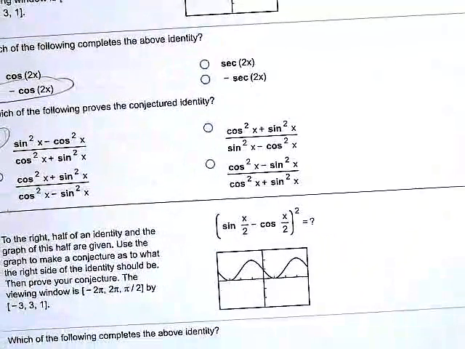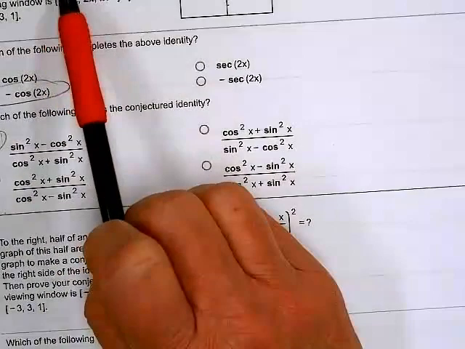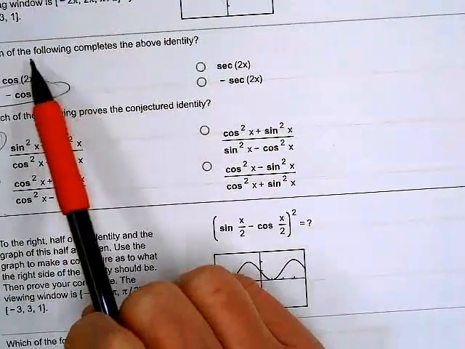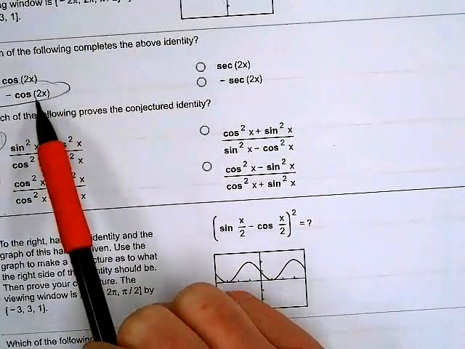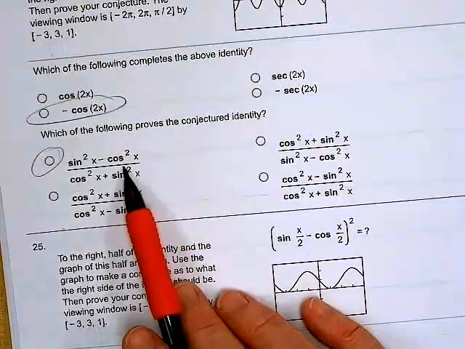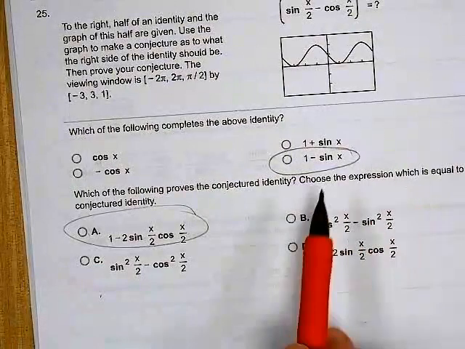24, the right half of the identity and the graph are given. Use the graph to make a conjecture as to what the right side should be, then prove your conjecture. Which of the following completes the above identity? Cosine of negative 2x completes that identity, and the following proves it. This one right here.